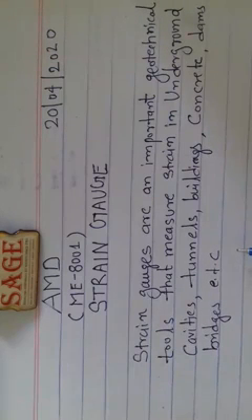So the next question arises: what is the purpose of the strain gauge? We can say that the main purpose of a strain gauge is to indirectly determine stress and its variation with time. Okay, so what is the purpose here? The purpose of the strain gauge is to determine stress and its variation with time.